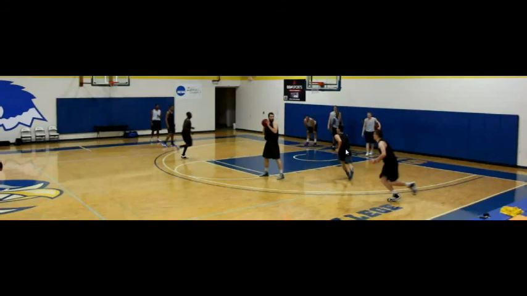Now, I think he caught the high post man off a little bit, but the high post man is protecting the ball very well. And this man over here is going to make a good cut. You'd be surprised how that little move creates a problem for the defense.